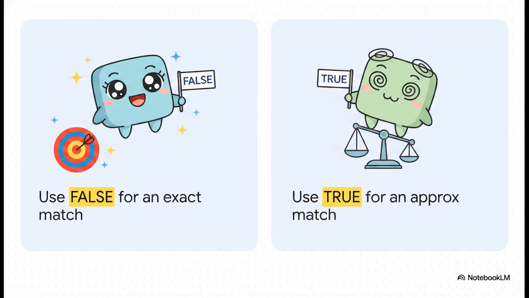If you type false, you're telling Excel you want an exact match. If you type true, you're asking for an approximate match. For almost all office work, whether you're finding a specific invoice, an employee, or a product ID, you're always going to want an exact match. So a great rule of thumb is to just default to using false.